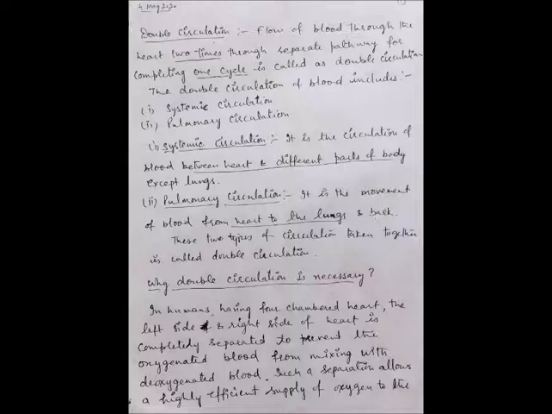With the help of two separate pulmonary arteries, the blood passes into the lungs. So, these two types of circulation taken together are called double circulation.